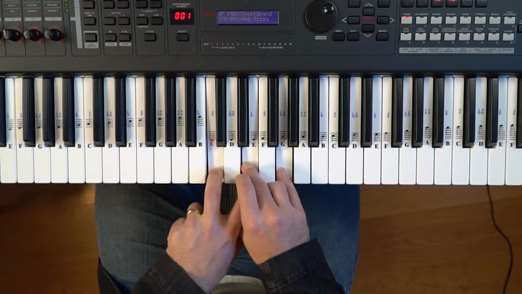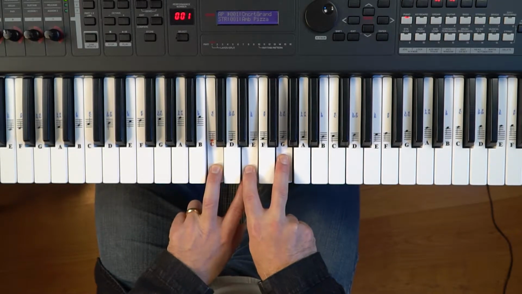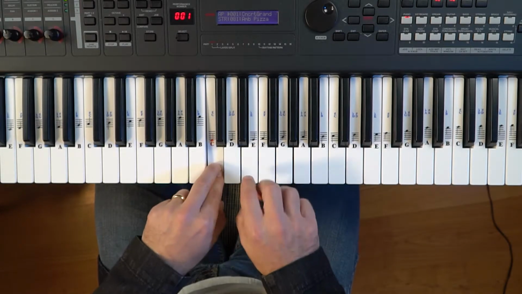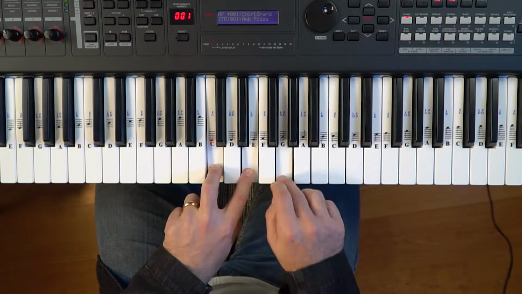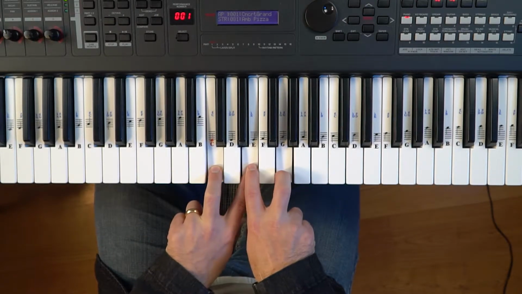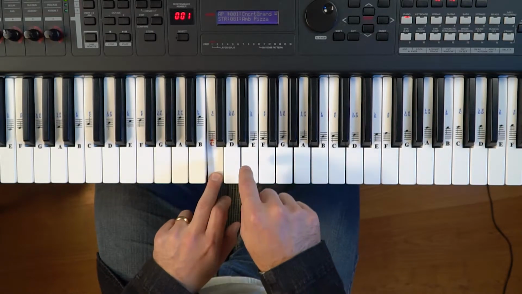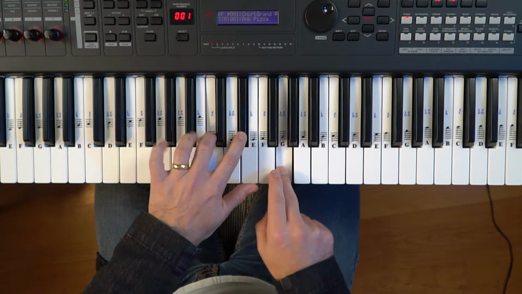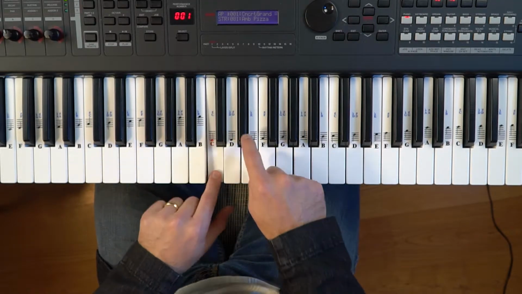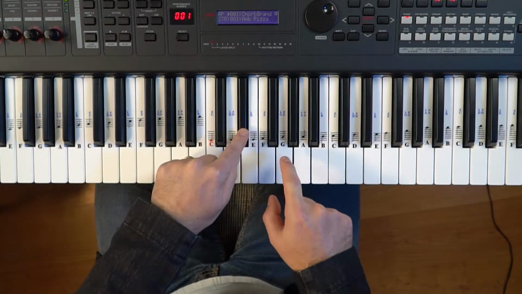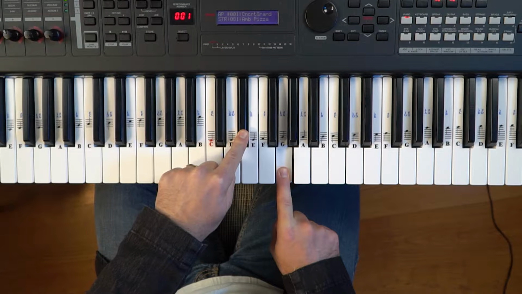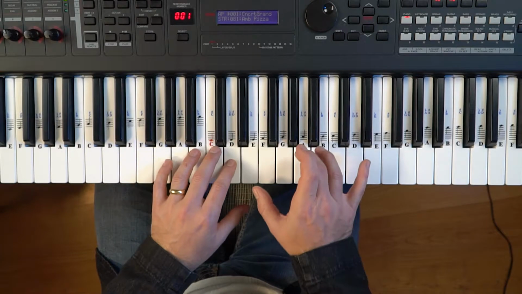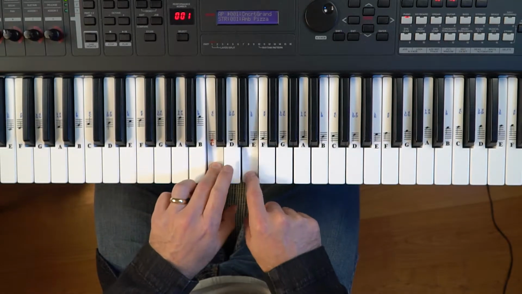Now you notice that this major triad is built in intervals of a third, which would mean starting on a key and going up 1, 2, 3, 1, 2, 3. It doesn't matter if they're major or minor thirds. Because from here to here is a major third, from here to here is a minor third. If you play a minor chord, like C minor, the first interval is a minor third, and the second interval here is a major third. That doesn't really matter, as long as you know that the chord is built on intervals of a third. 1, 2, 3, 1, 2, 3.